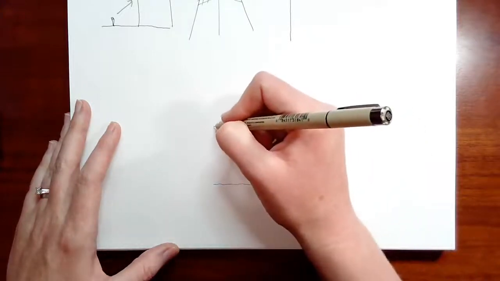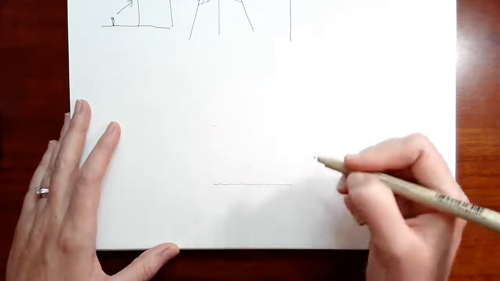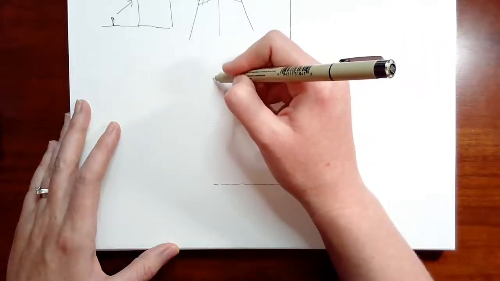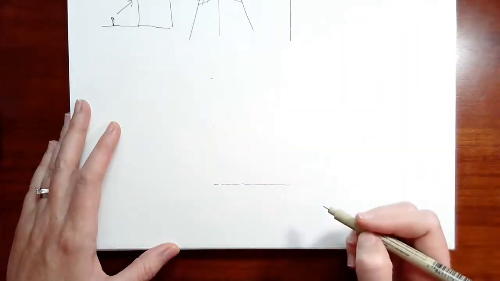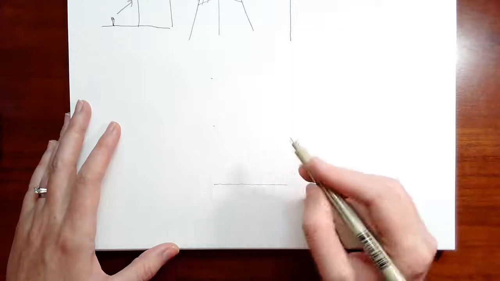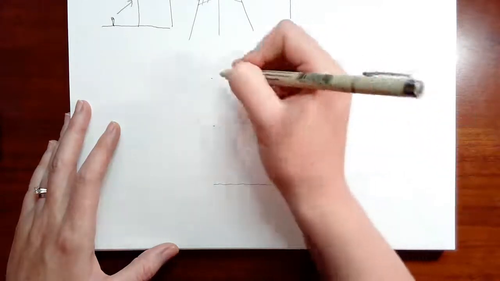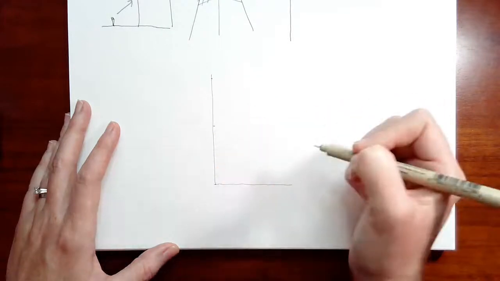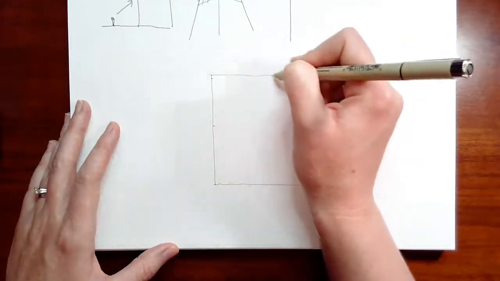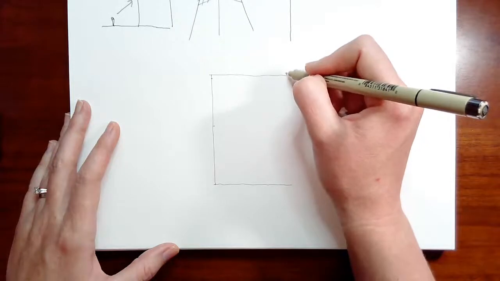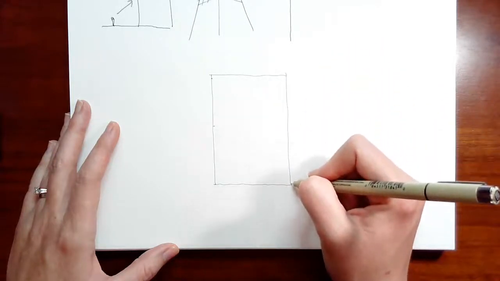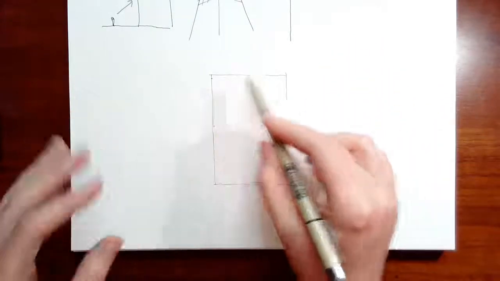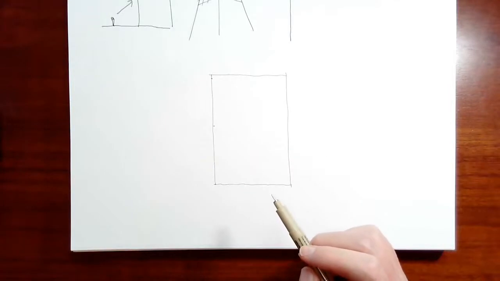I've already determined that. I also often use little tick marks to help guide me as I'm drawing. So before I make a line, I sort of measure it out. So I'm going to call that my height there. It's about 1 to 2. And so you're just creating a basic rectangle. So this is the edge of my building in a basic form.